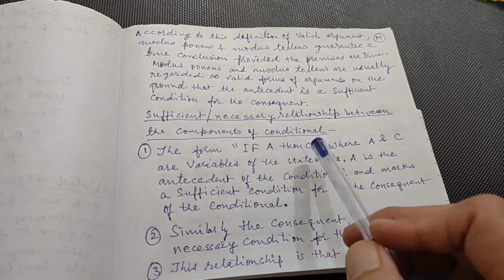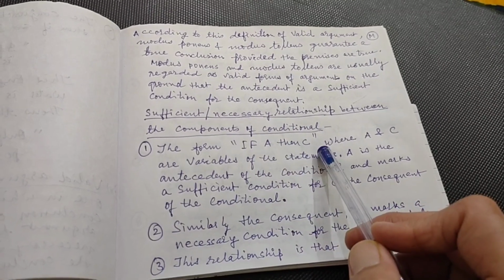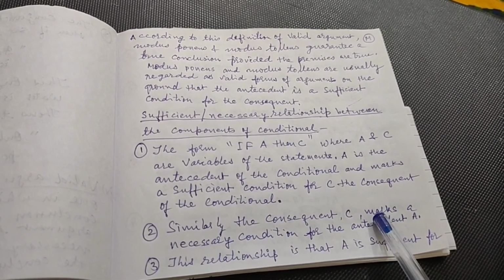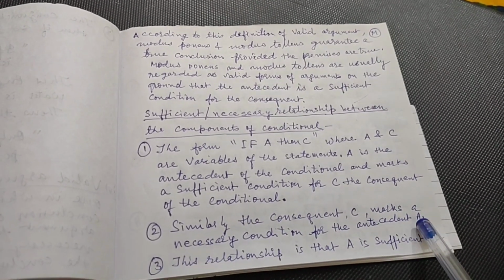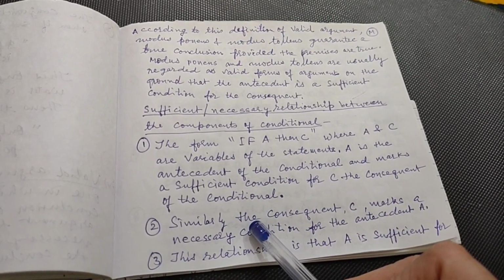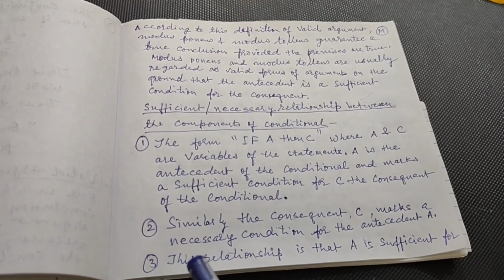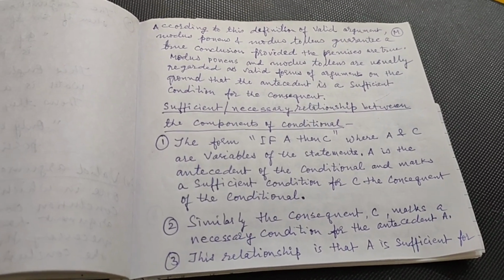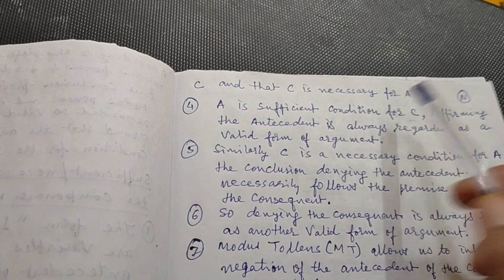So A and C are the components of if A then C. Similarly, the consequent C marks a necessary condition for the antecedent. These two forms are very important for the sufficient-necessary relationship. This relationship is that A is sufficient for C and that C is necessary for A.